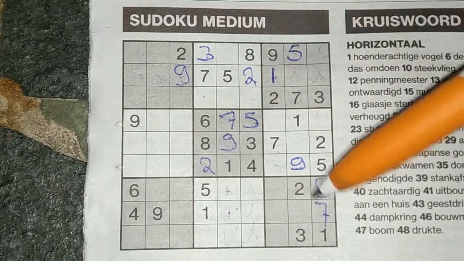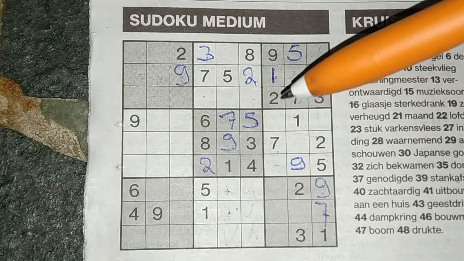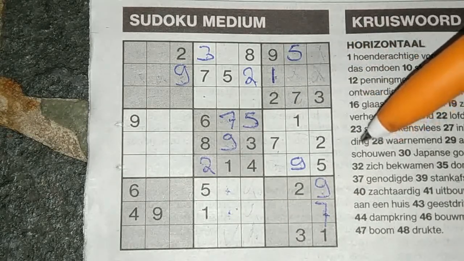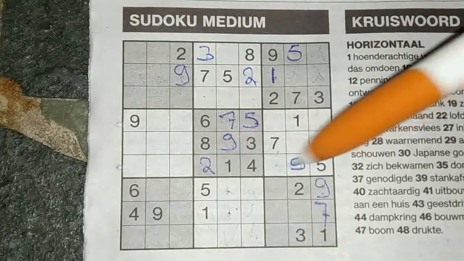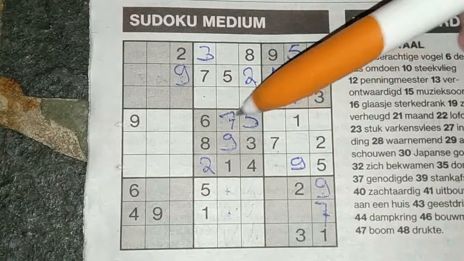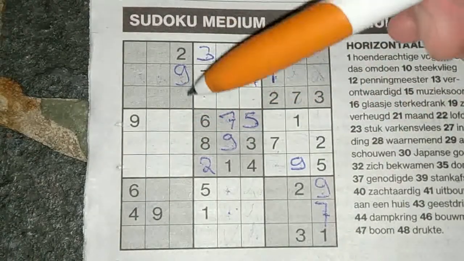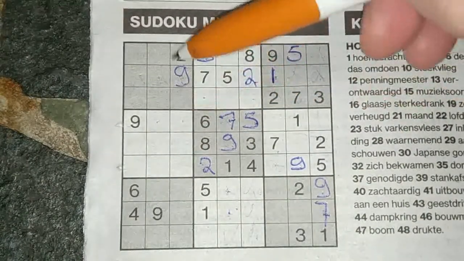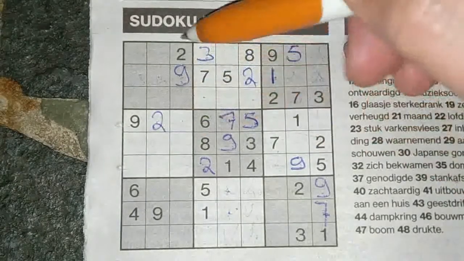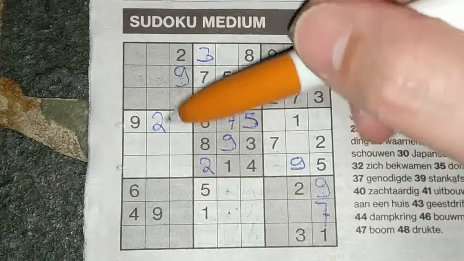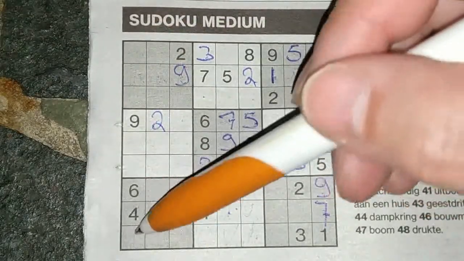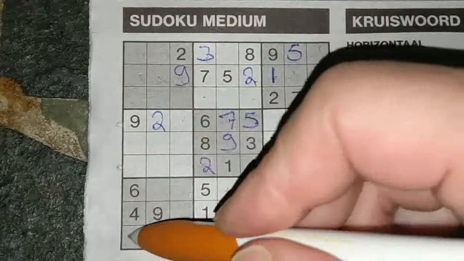Then a 2 in this row, a 2 in the middle row. So in the row above, the only 2 places for a 2 are here or there. But I see a 2 already here, so no 2 there. The 2 should be here. 2 in the third column, 2 in the second column. So in the first column, the only place for a 2 should be here.